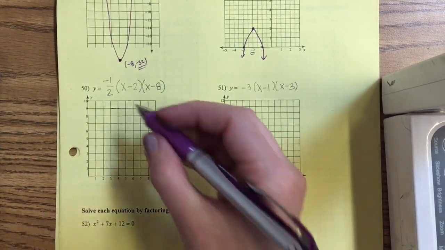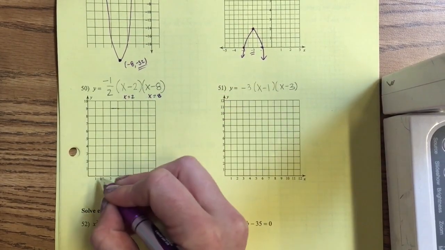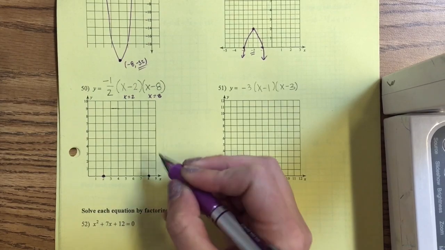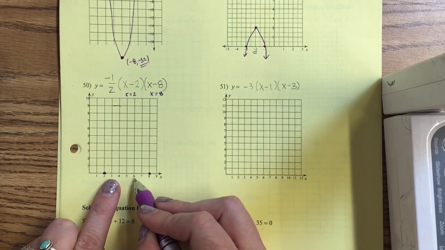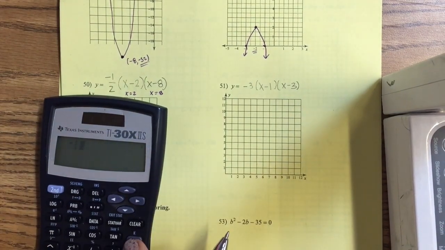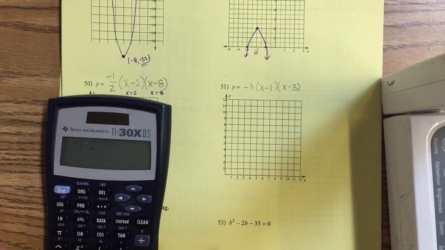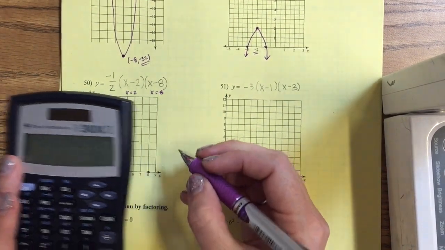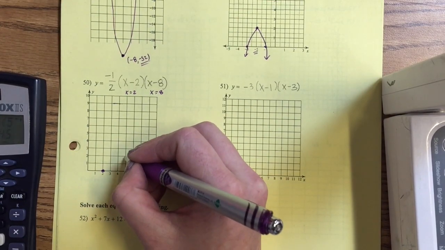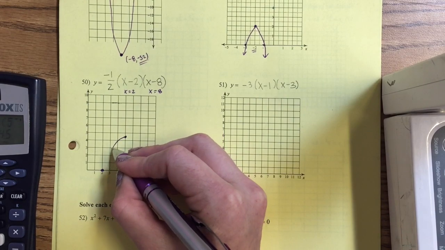Example 50, I have x equals 2, x equals 8. I look for the middle number, which would be 5. -1 divided by 2, parenthesis, I plug in a +5 minus 2, 5 minus 8 is 4.5, so I go up 1, 2, 3, 4.5, and draw my parabola.